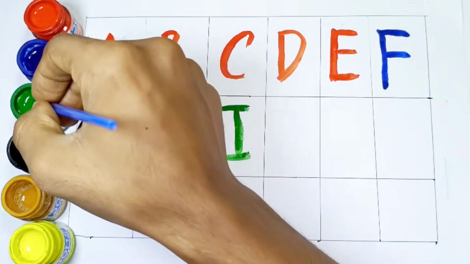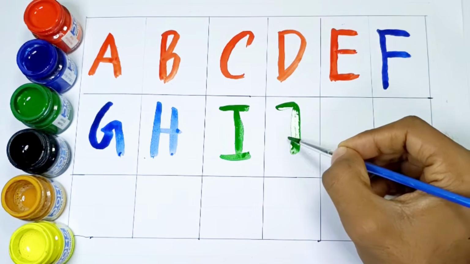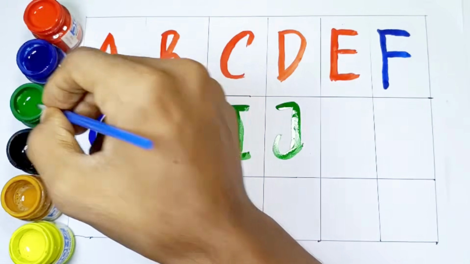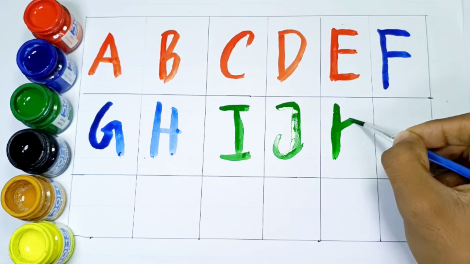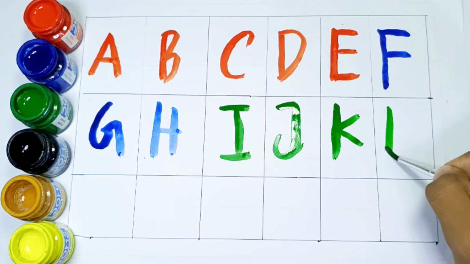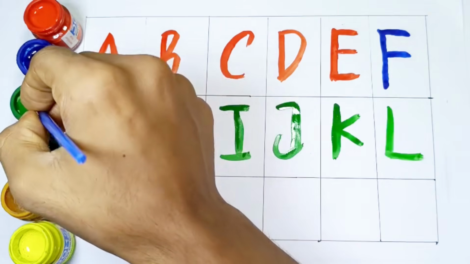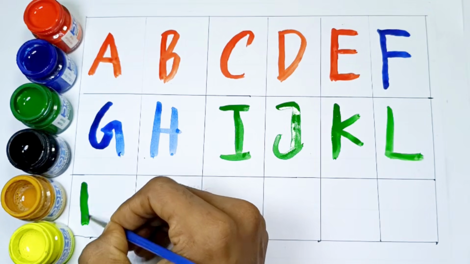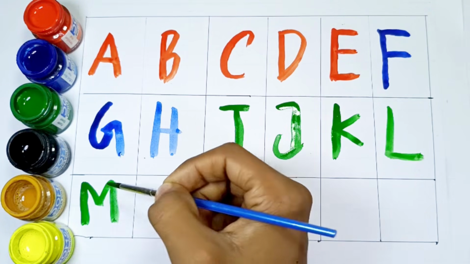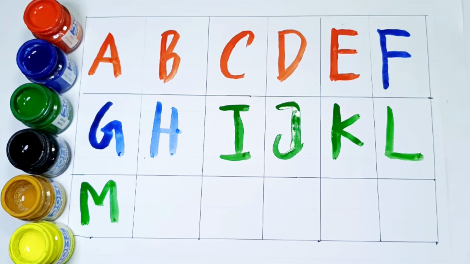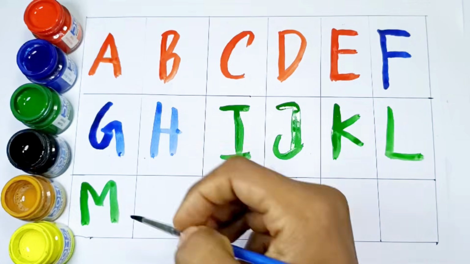I for ice cream. J for joker. K for king. L for lion. M for moon. Okay, so now you draw N, the alphabets of N, and use black color.